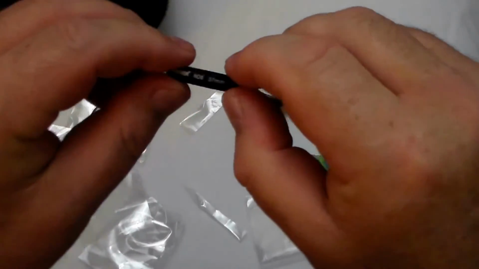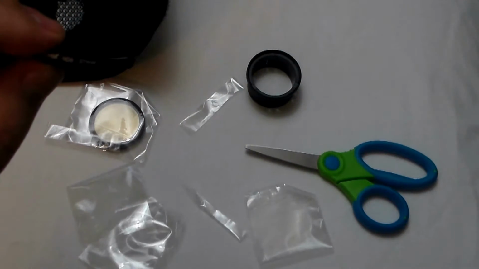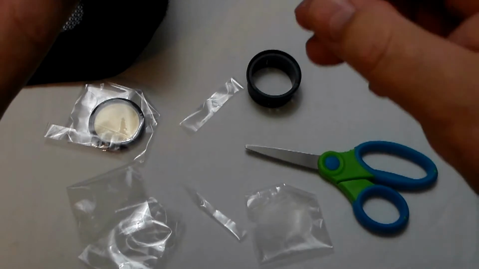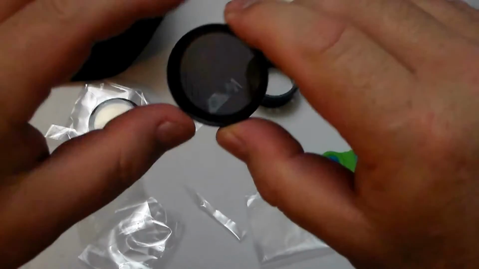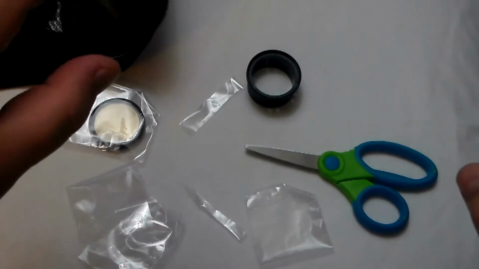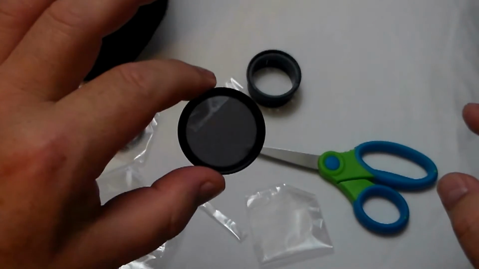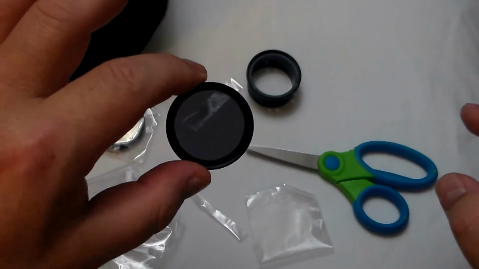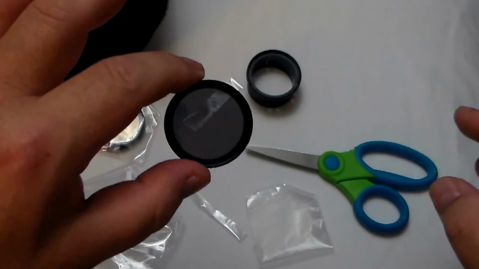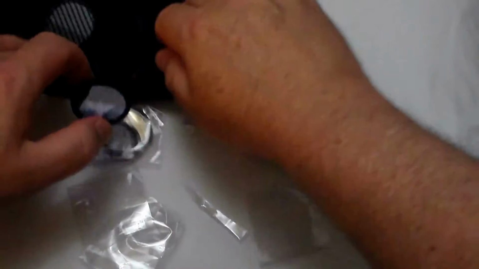Next we have, alright, this is the ND8, so this is the one that will make the aperture appear to be 1/8 of what it actually is, so you can see that on the camera, how dark that is.